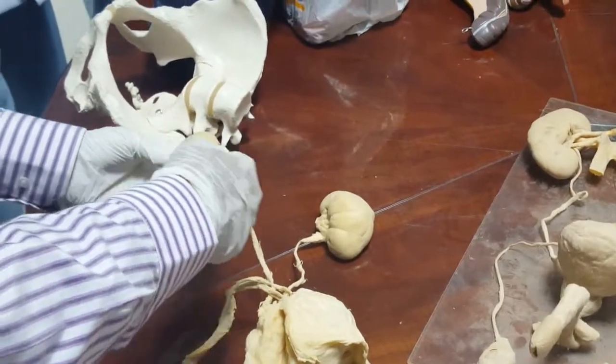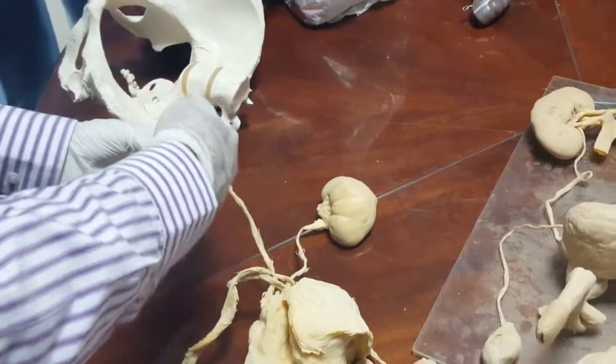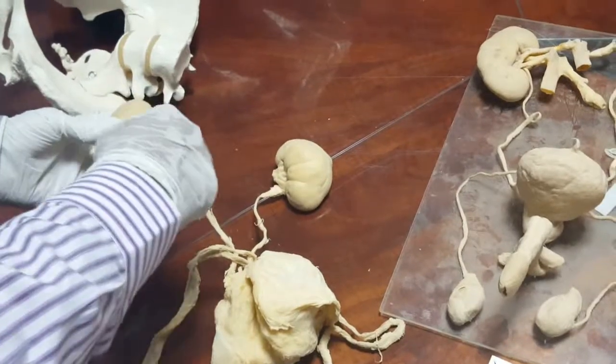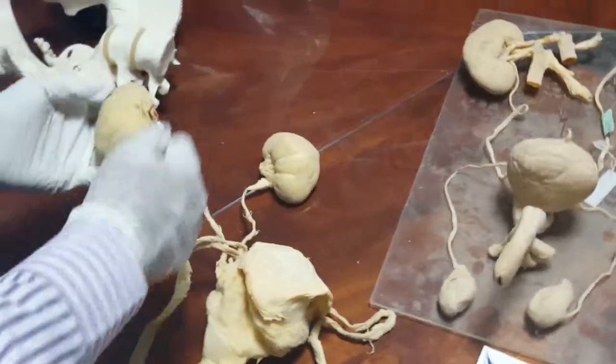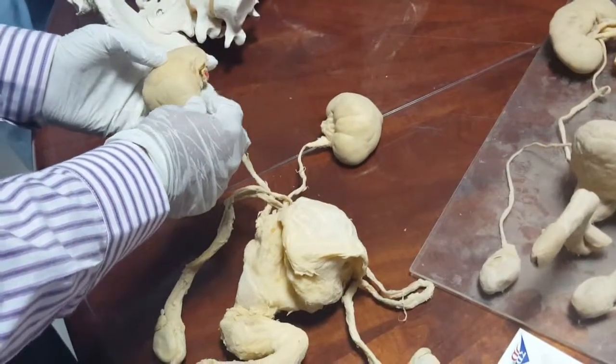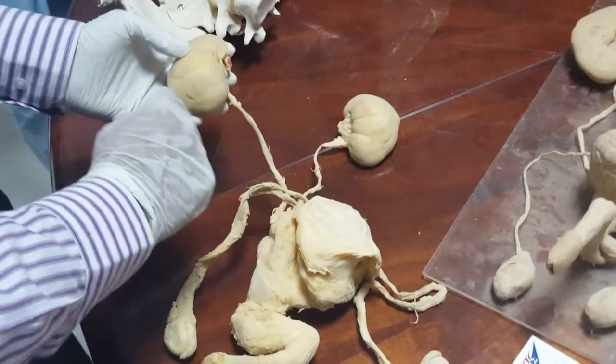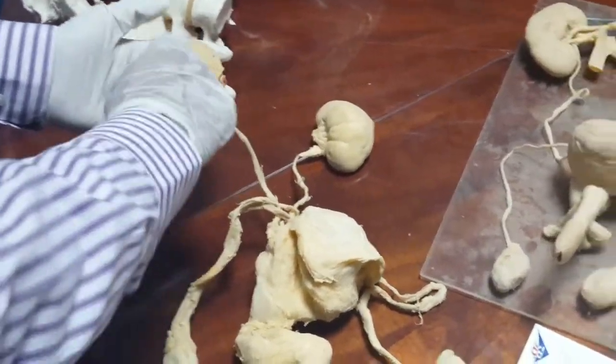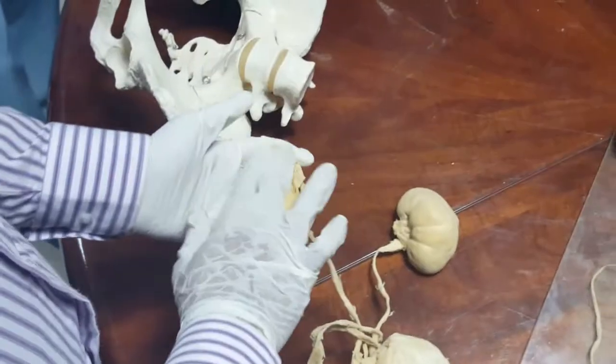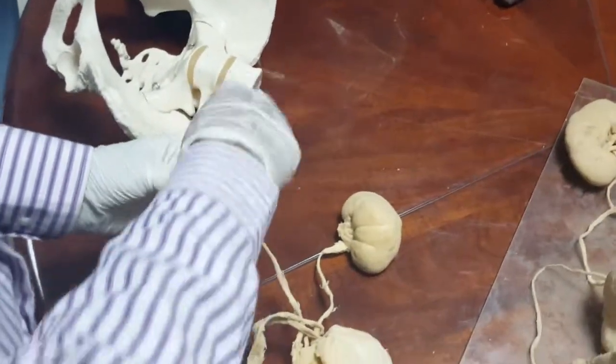So here will be the duodenum. The curvature of the duodenum is at the hilum, in front. Here will be the jejunal small intestine. Here will be the colon, the hepatic flexure of the colon. Here will be the liver itself and the suprarenal gland.